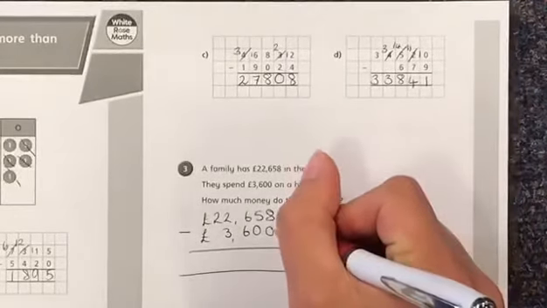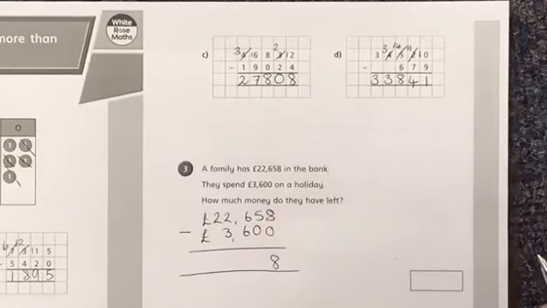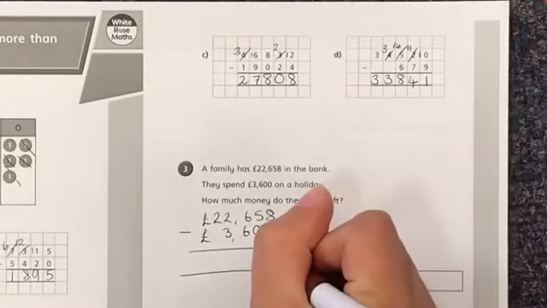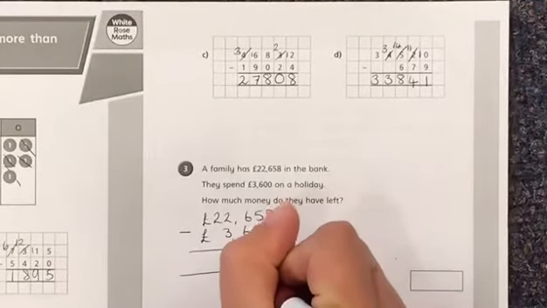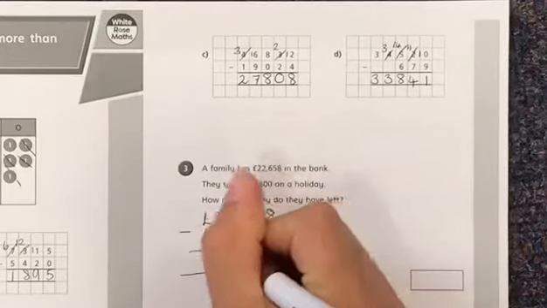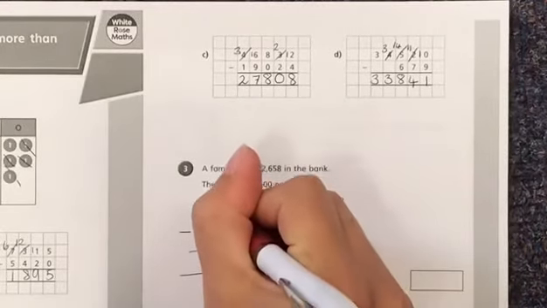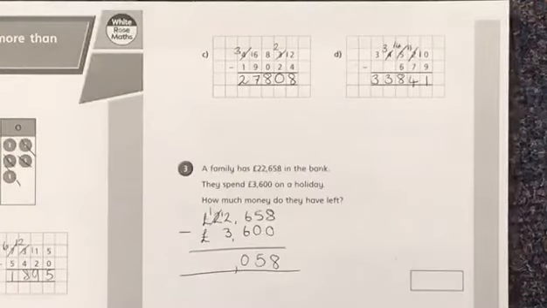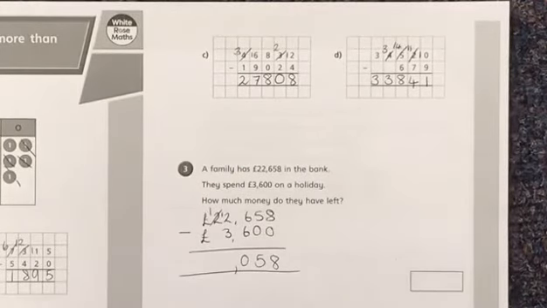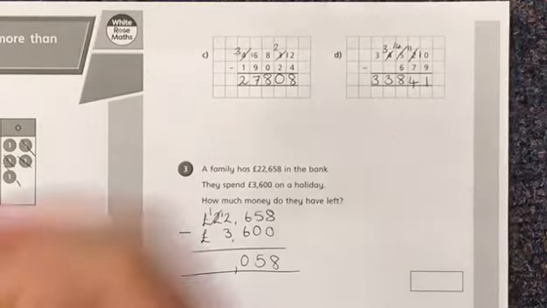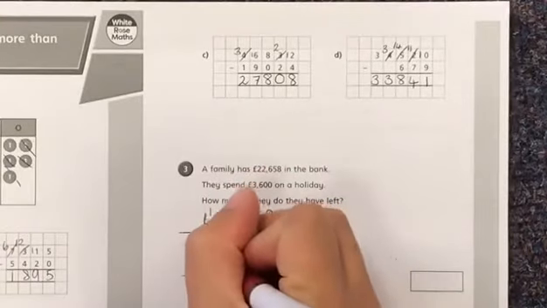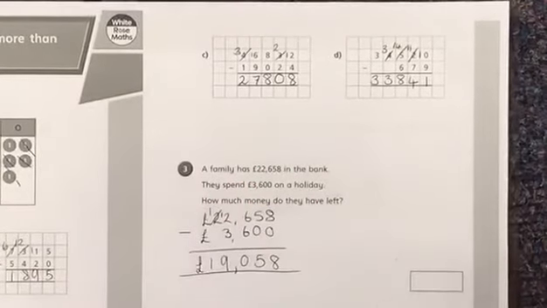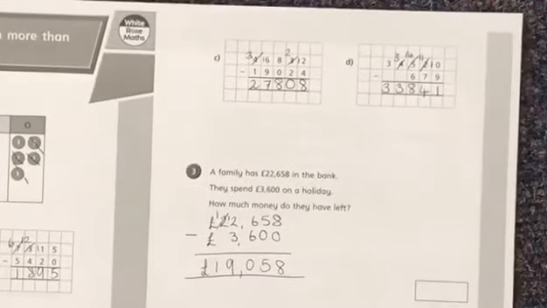Okay, so we've got 8 take away 0. That leaves me with 8. 5 take away 0 leaves me with 5. 6 take away 6 leaves me with nothing. And now I've got 2 take away 3. Well, I can't do that, so I'm going to have to exchange from my 10,000s column to make that 12 take away 3, which will leave me with 9. And then 1 take away nothing is 1. So the family would be left with £19,058.